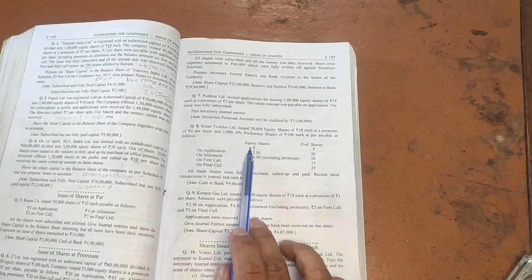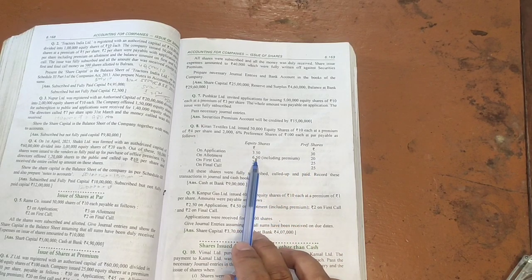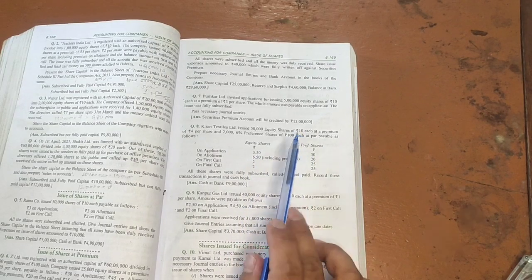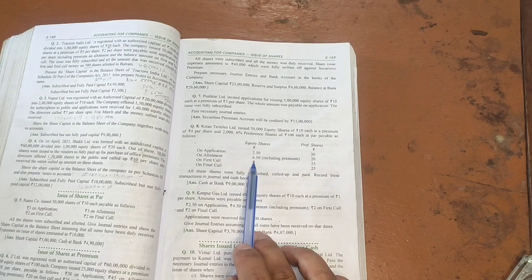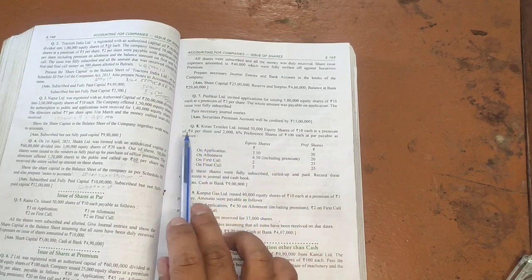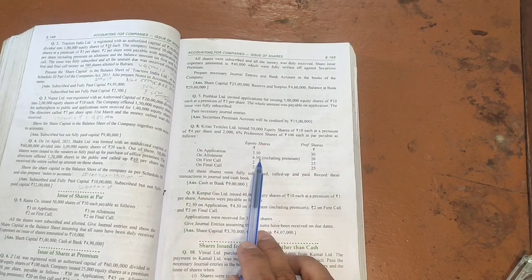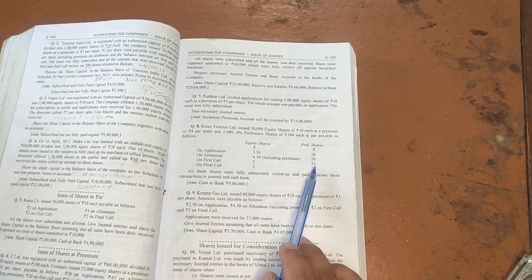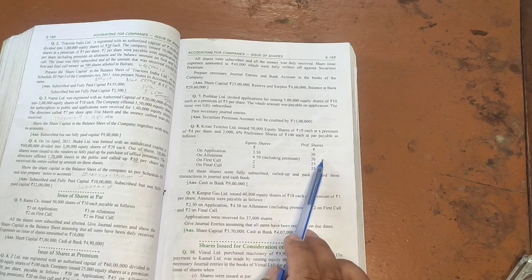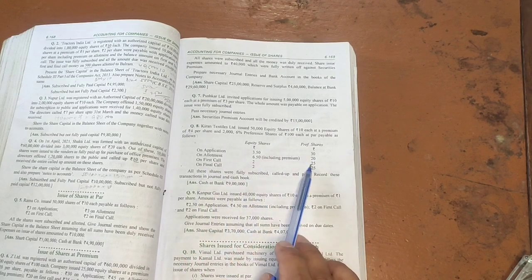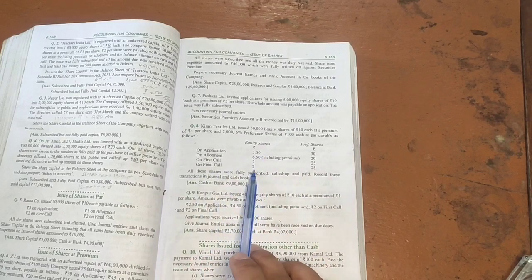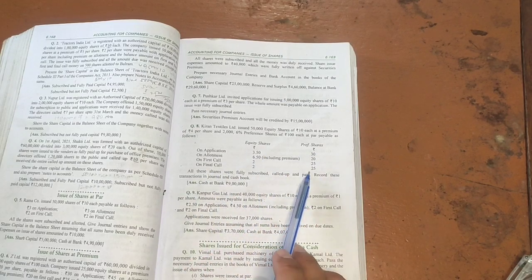6.5 for the equity shares. The face value is 10 rupees, and the issue price includes the premium, so the 6.5 includes rupees 4 premium for equity shares, and for preference shares it is 20 rupees. On first call, 2 for equity shares and 25 for preference shares. On first call equity shares 2, then for preference shares 25.